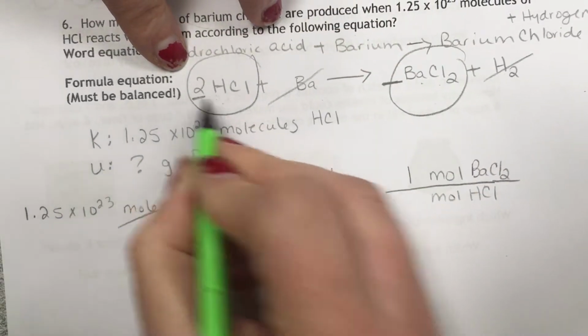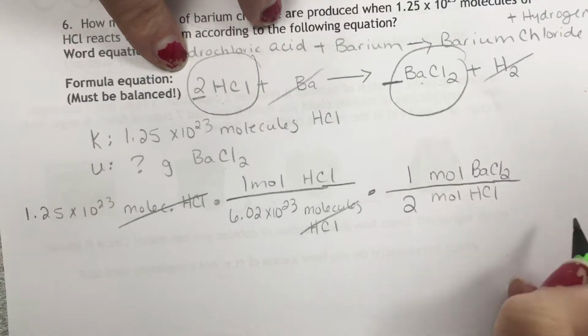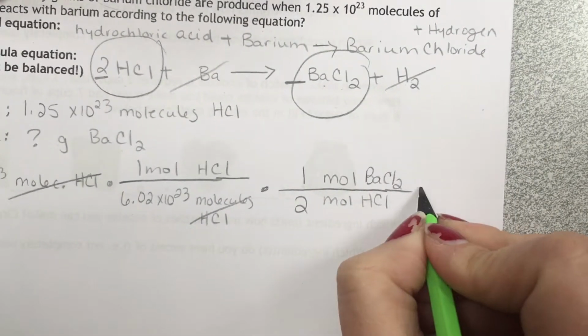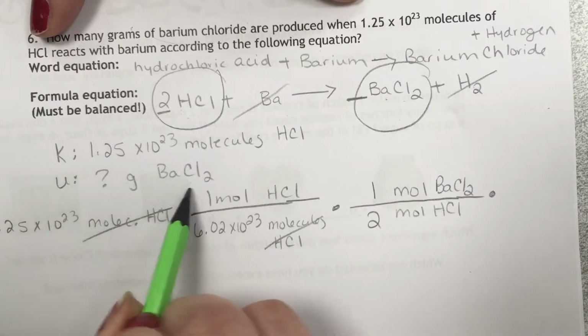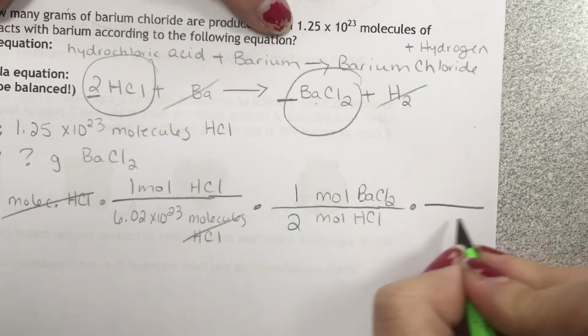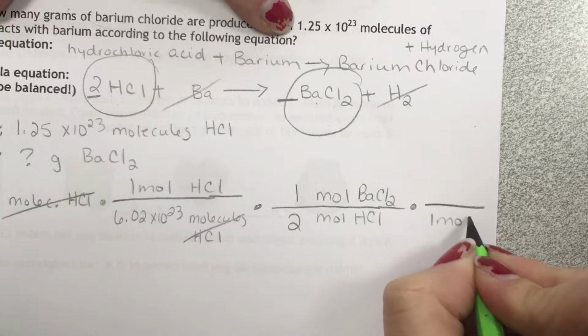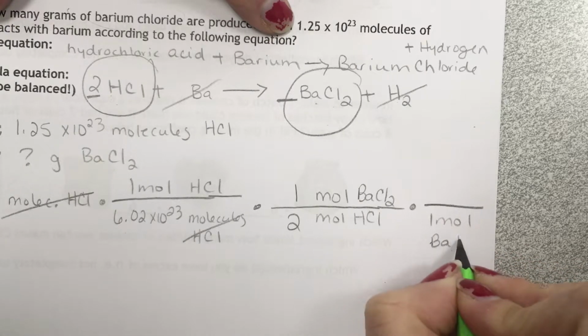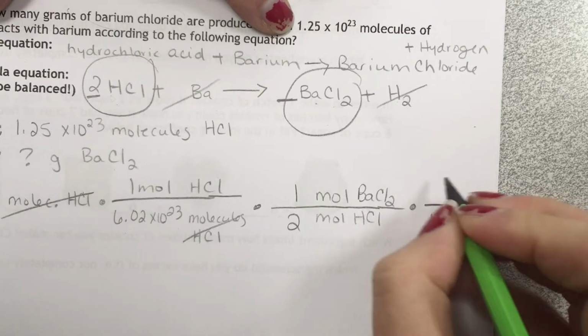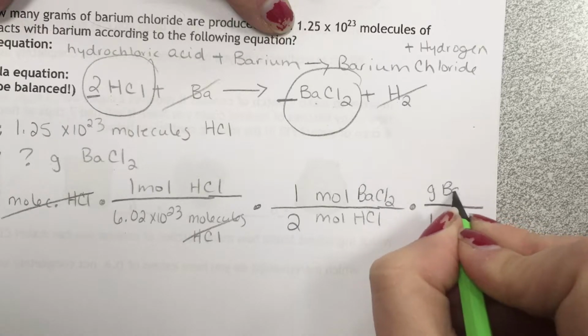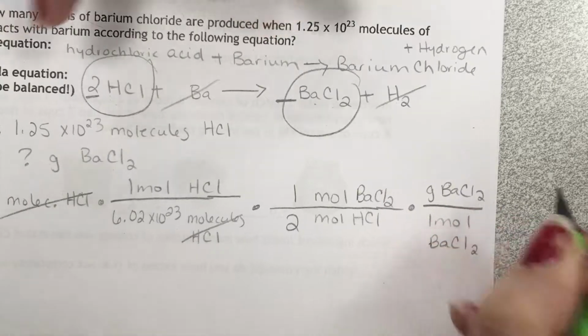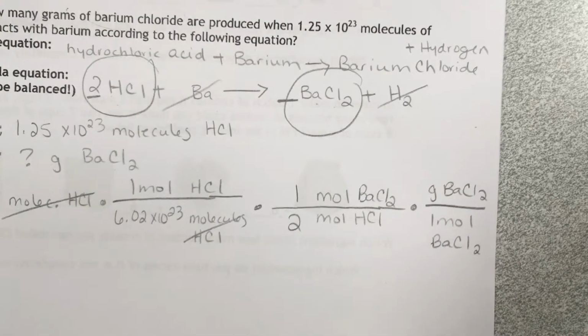And there are 2 moles of hydrochloric acid. Okay, so this is the mole to mole ratio. Then we need to convert to grams of barium chloride. So 1 mole of barium chloride will have a certain mass, so grams of barium chloride. So we need to find out how much barium chloride weighs.